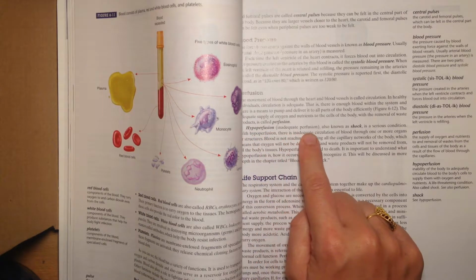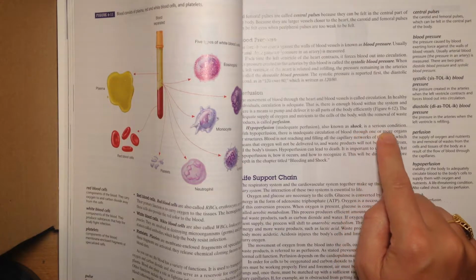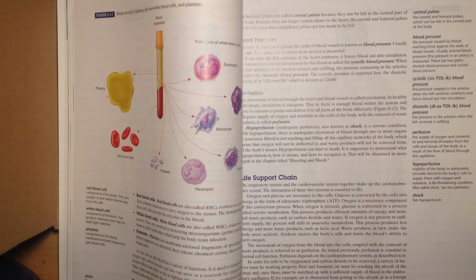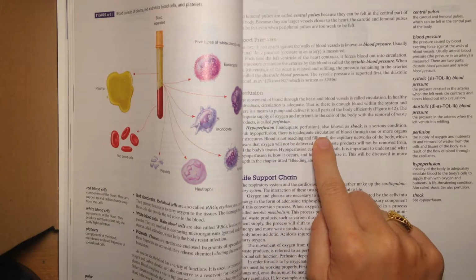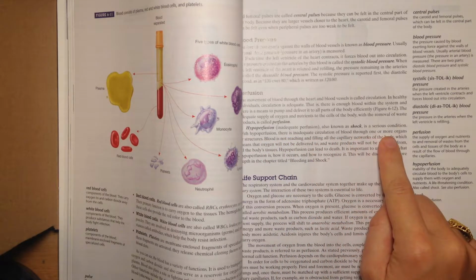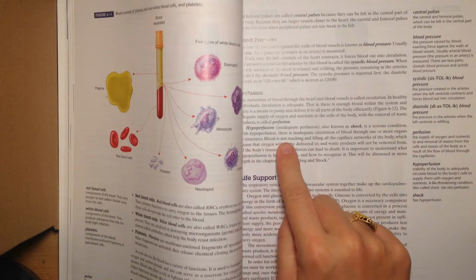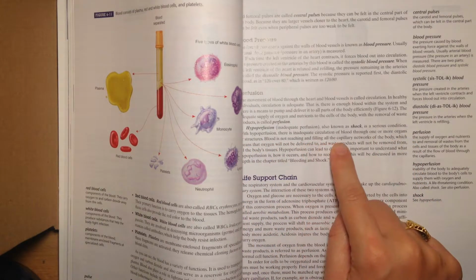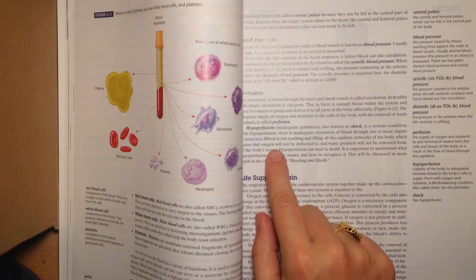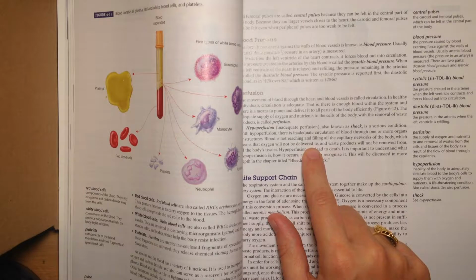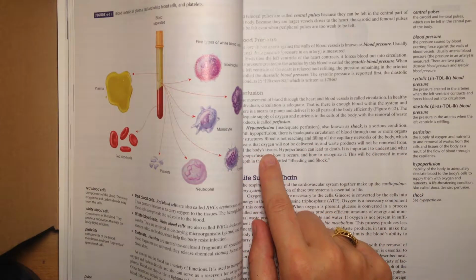Hypoperfusion, inadequate perfusion, is also known as shock. It is a serious condition. With hypoperfusion, there is inadequate circulation of blood through one or more organs or structures. Blood is not reaching and filling all the capillary networks of the body, which means that oxygen will not be delivered to and waste products will not be removed from all the body's tissues.